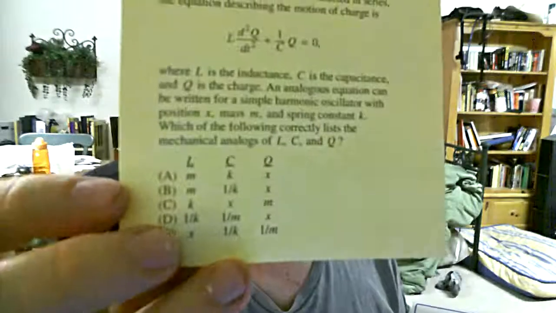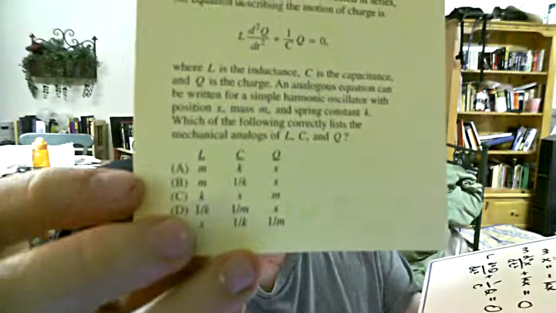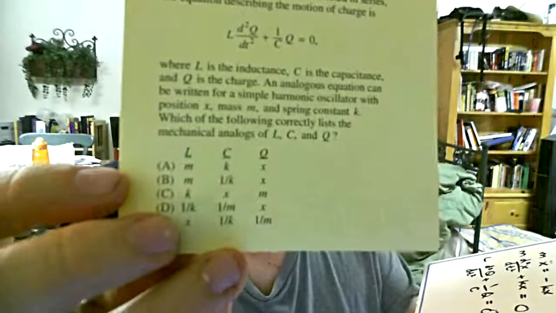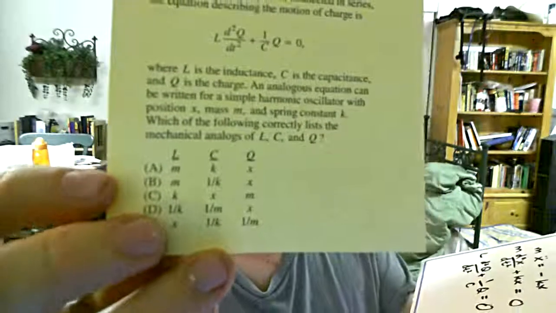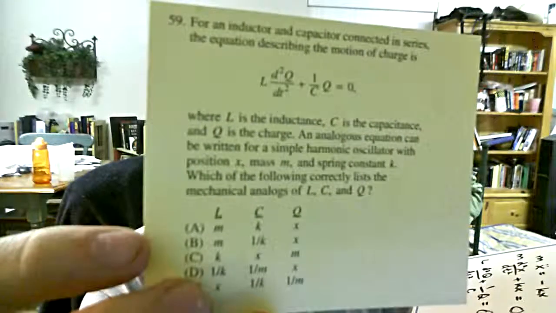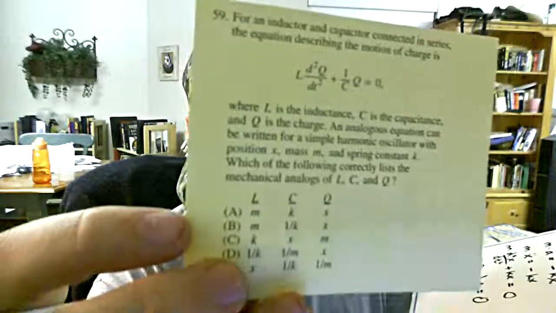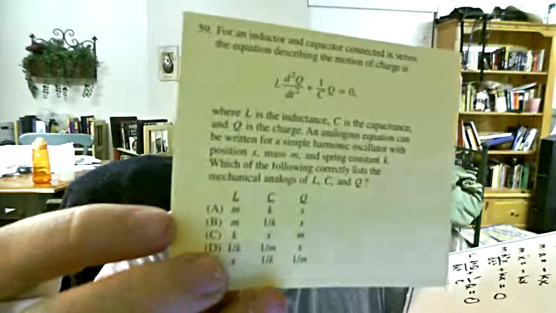As it turns out, where I see L, I see m. So it's either A or B, right? Where I see C, I see 1 over k. So right there, I've got to choose B. And then I check the last part anyway. Where I see Q, it's x. So answer B is the one that I want. It turns out to be the correct answer. I would pick it and go on with things.